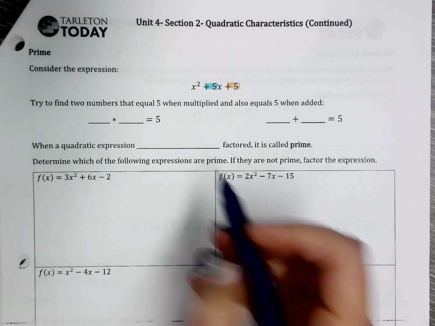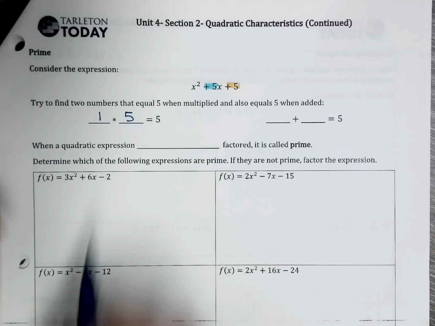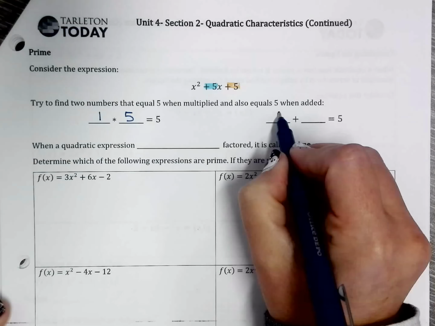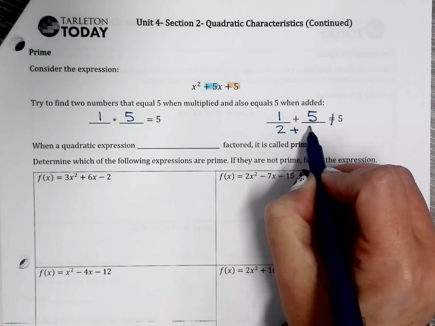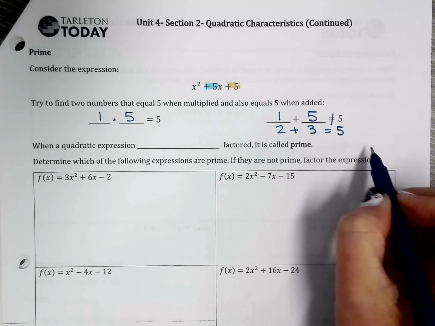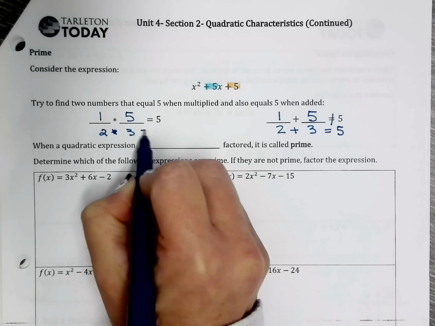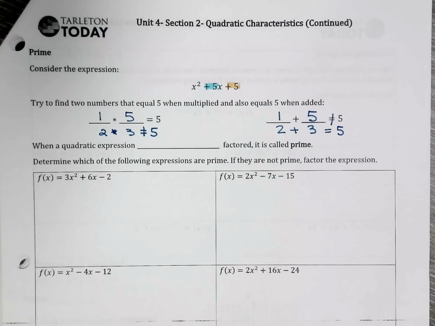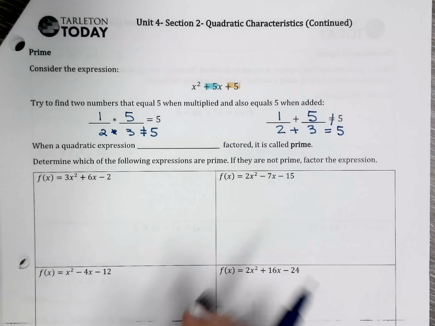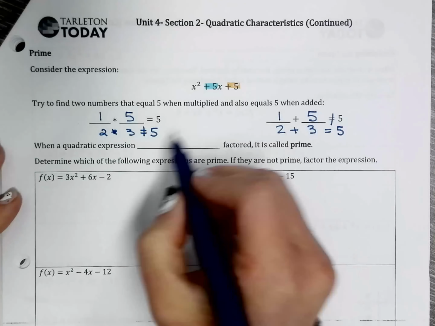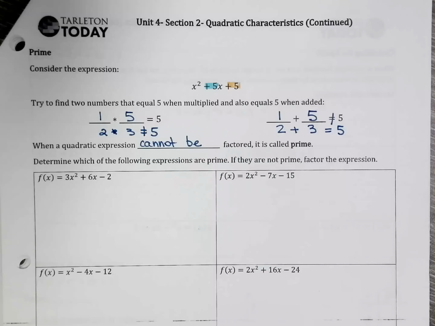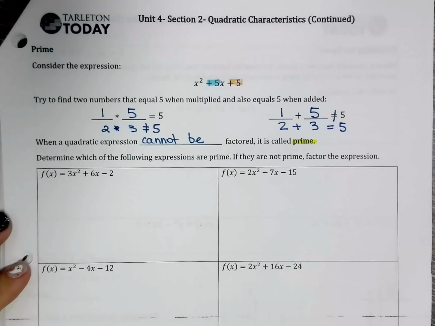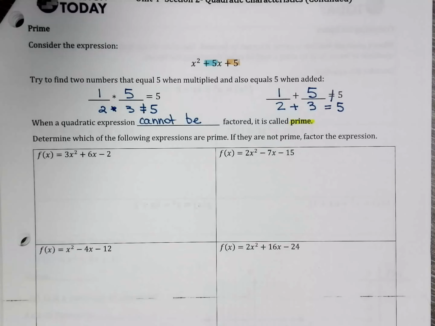So I can think about 1 times 5 is 5. Great. However, 1 plus 5 is not 5. 2 plus 3 is 5, but 2 times 3 is not 5. So I can't do that. When you try everything you can and it cannot be factored, it's called a prime trinomial. So anyways, we're going to try, and if we cannot factor, we write prime and move on.